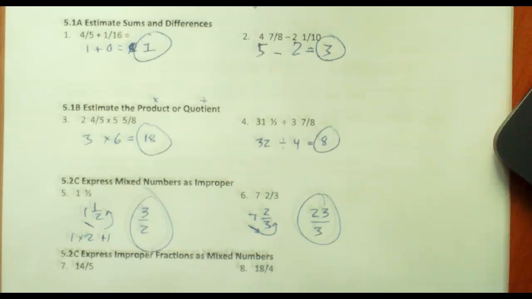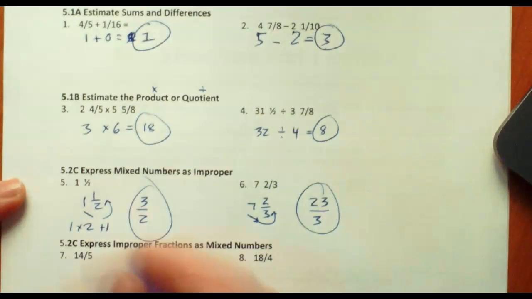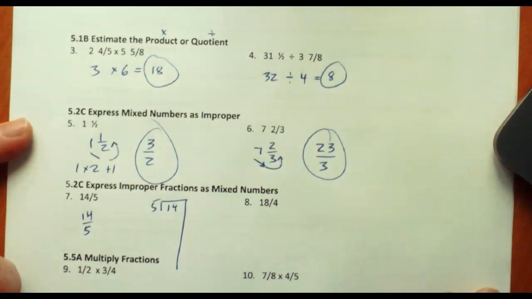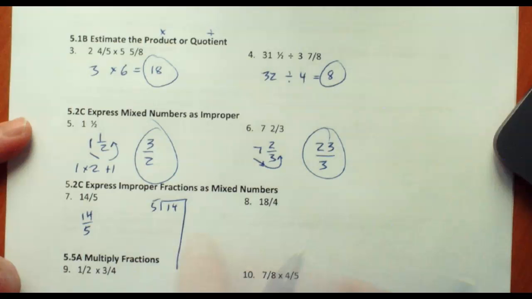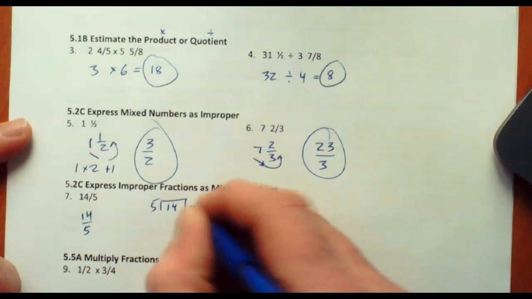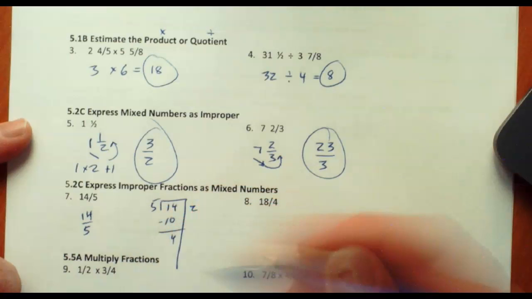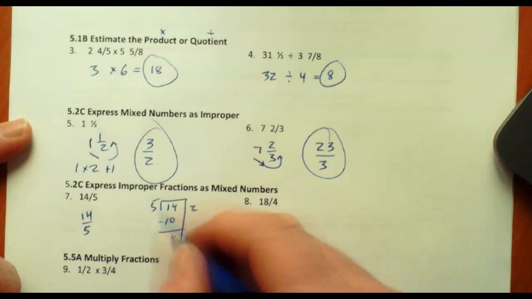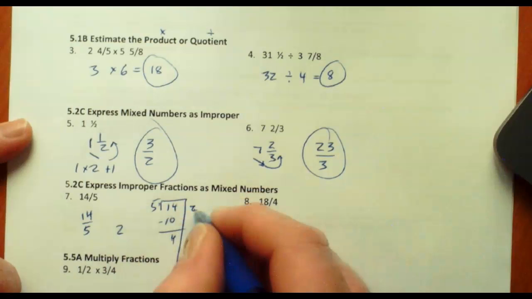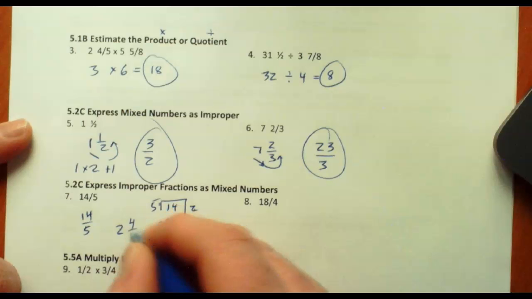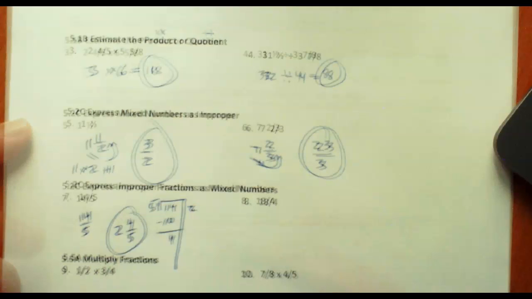All right. Express these improper fractions as mixed numbers. Well, 14/5, we can think about that as 14 divided by 5, because in fact it is 14 divided by 5. I like going down the side. I think it's a little bit easier for kids who struggle with division. As long as you're not doing decimals, this method works pretty well. Let's see, we could put two groups of 5 in there. That would be 10. 14 minus 10 would be 4. So here's our answer. You have 2 4/5. 2 wholes over here, and then 4 parts remaining out of 5 in the whole.